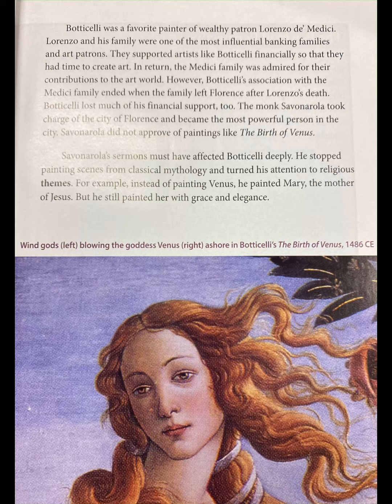Brunelleschi observed that when we look at things, objects that are close look bigger, while those that are far away look smaller. He also observed that if you stand between two parallel lines that stretch into the distance, the lines appear to come closer together until they meet at a point on the horizon. When the lines come together, they seem to vanish, so this point is called the vanishing point.